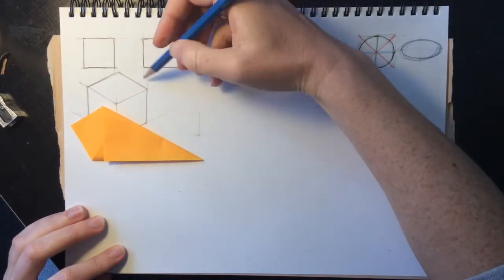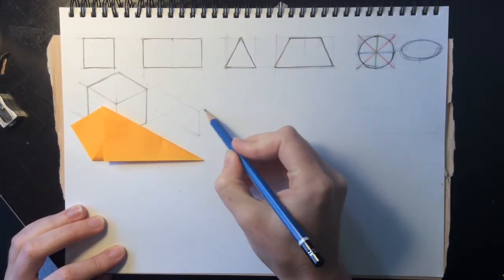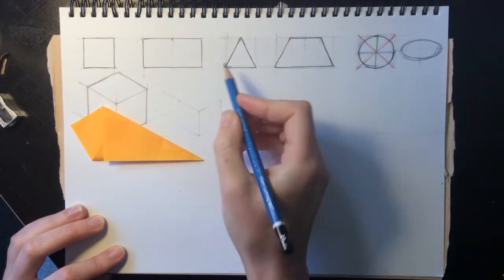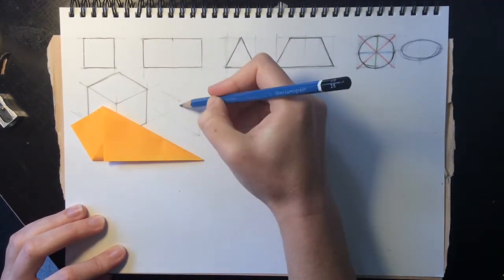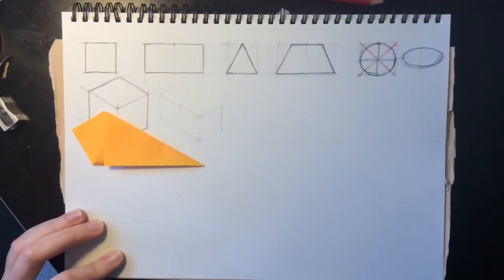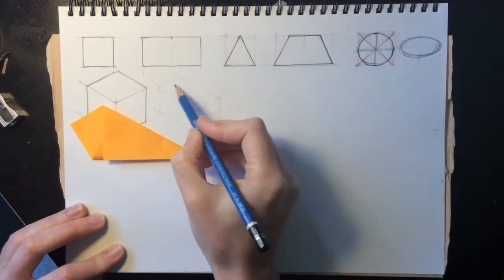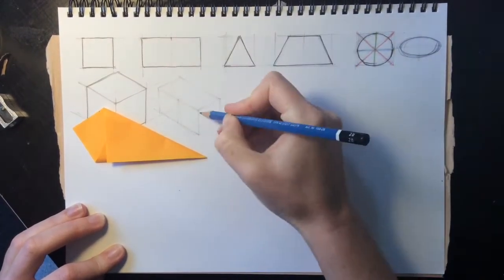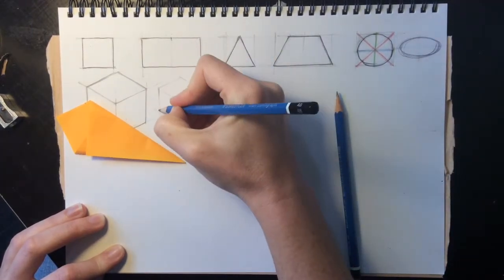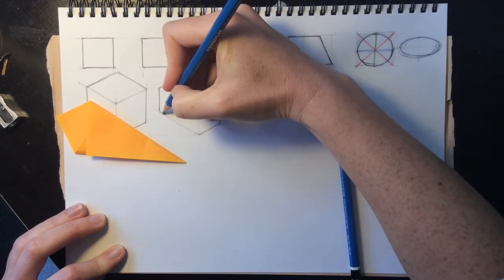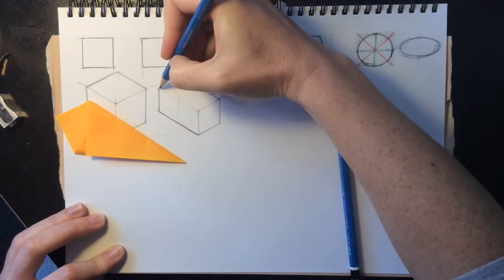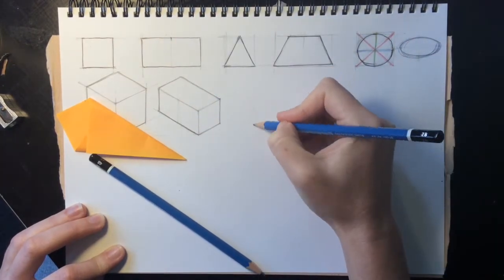Here I am just going to draw out a series of 3D forms in isometric, and you'll see the habits and techniques that I've talked about in my previous demos utilized within these different constructions. So light lines, setting out my Y, checking my edges are parallel before darkening in. That little orange triangle helps me establish my angles, which is really helpful.